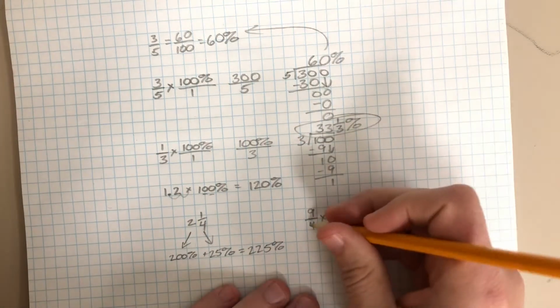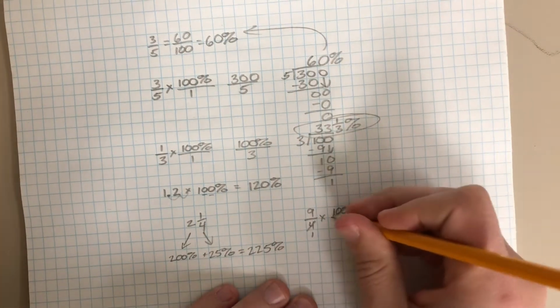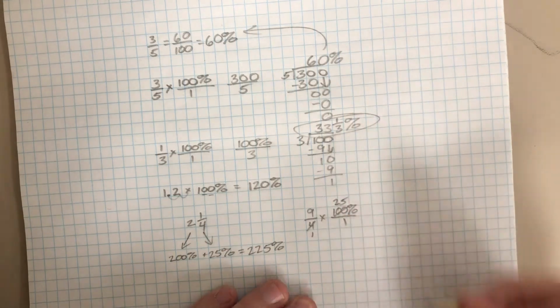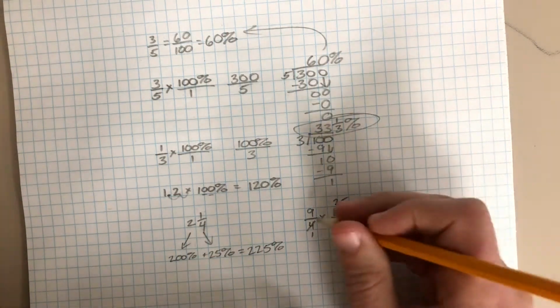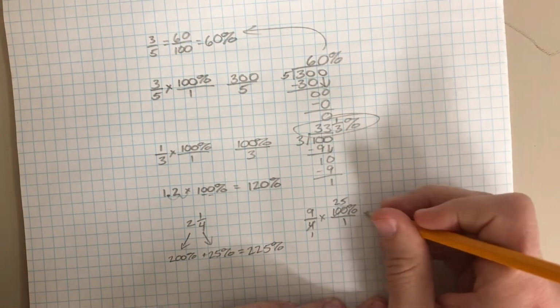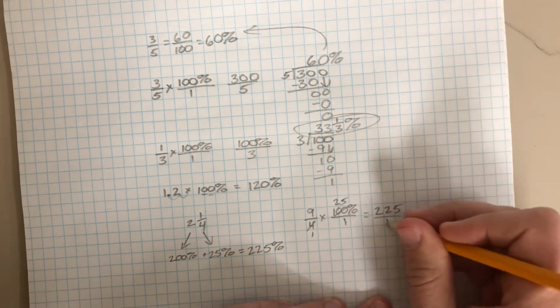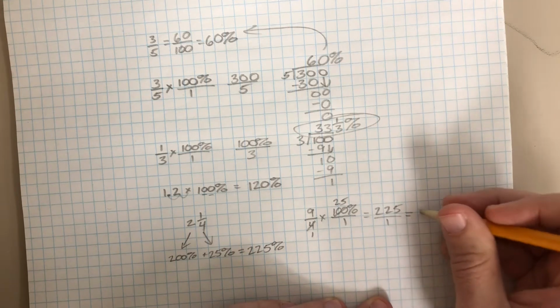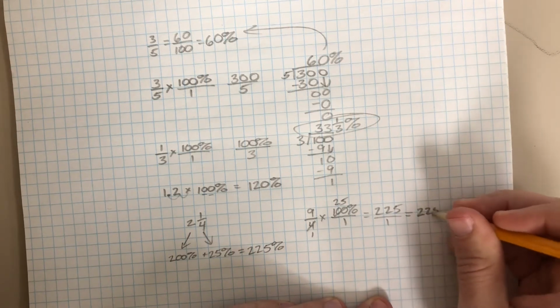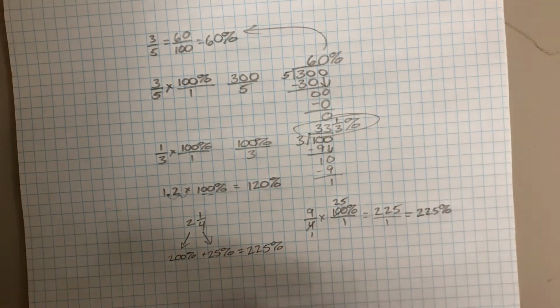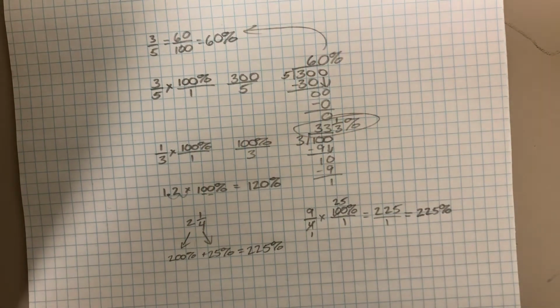Sure. 4 goes in here once. 4 goes in here 25 times. 9 times 25 is 225. 1 times 1 is 1. So 225 over 1 is the same as 225%.